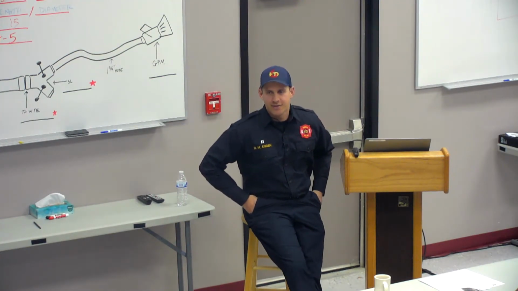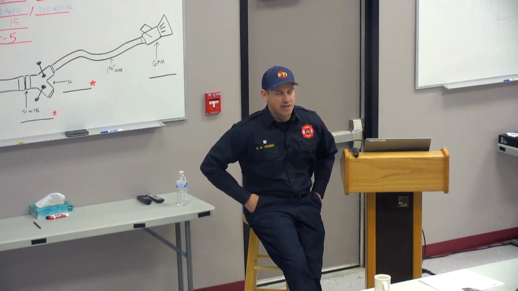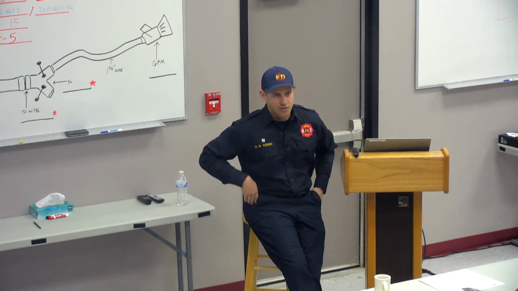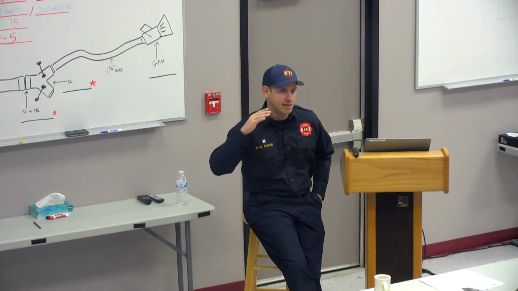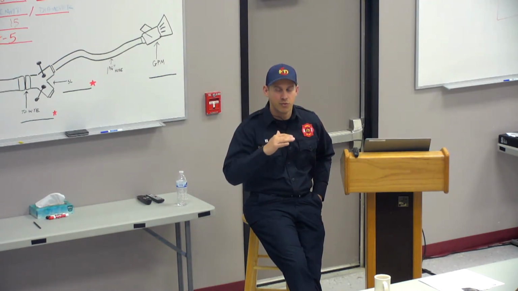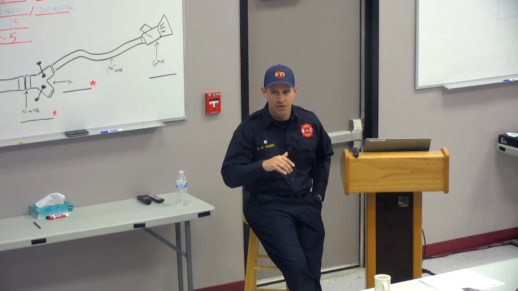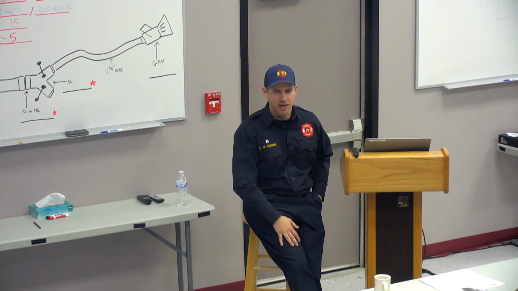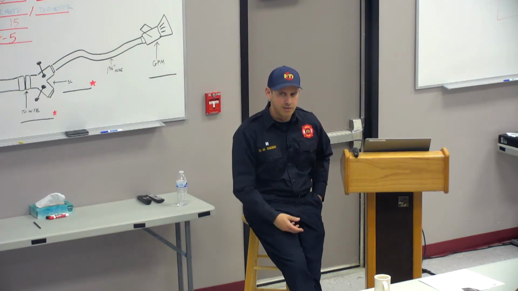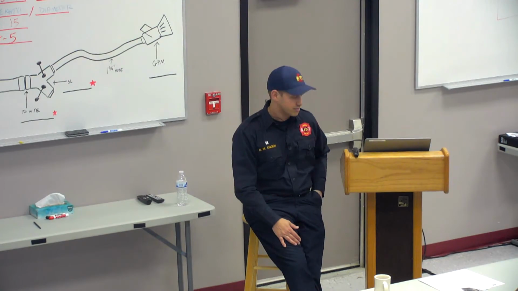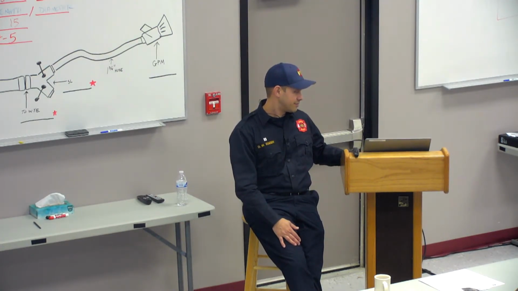Understand your apparatus, right? And as a sergeant, that's what I did. I knew exactly what I pumped to each one of my cross lays, my 3-inch lines in the back, my blitz, and that removed the amount of calculations I needed to do on scene. So if I had to pull out a smoothbore hand line, I may have to think for a second because it wasn't a typical lay for me. But everything else, I knew.